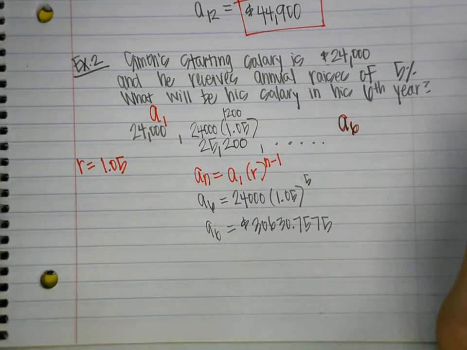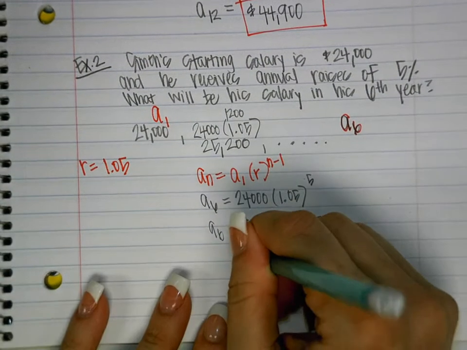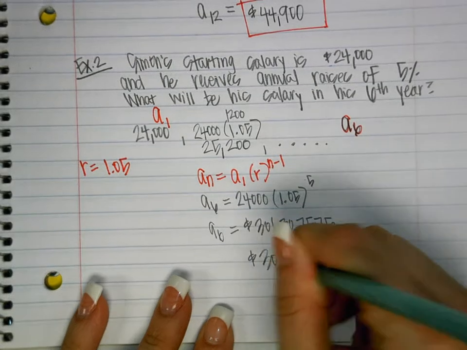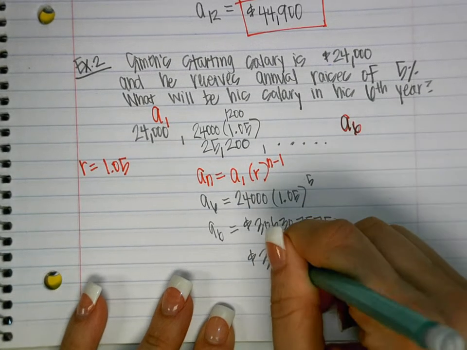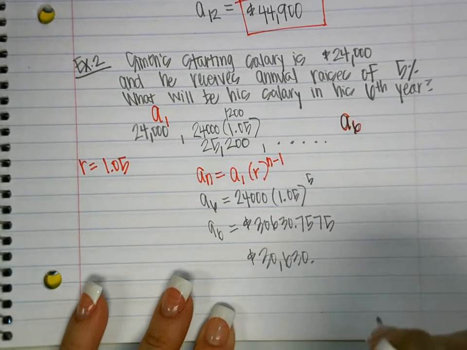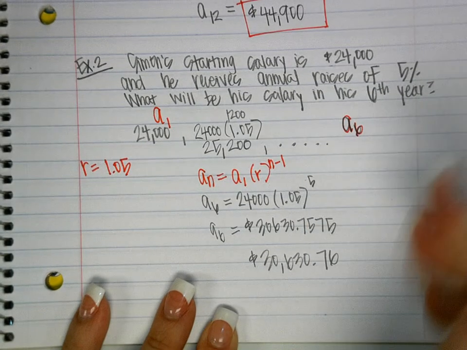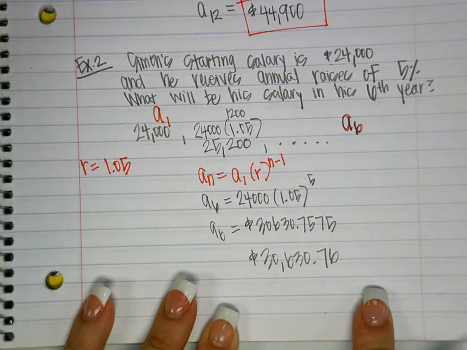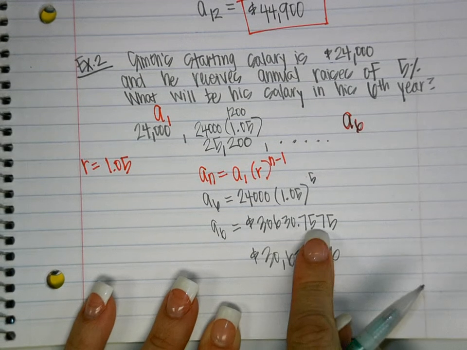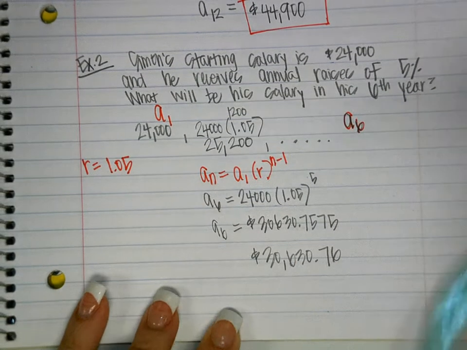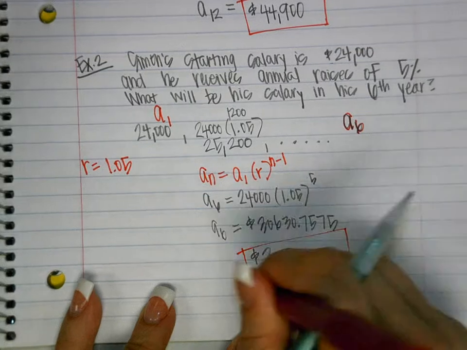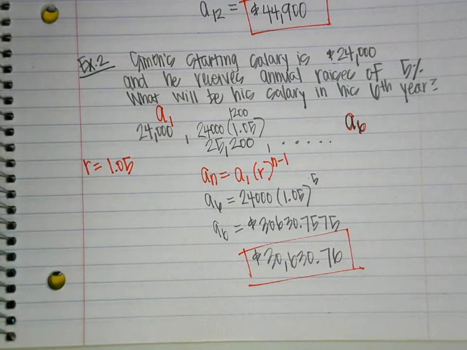Is that an actual salary? No. So what would he actually make? You have to round it. What would you round it to? 30,630 point what? 76. If you do not round correctly on your test, I will mark it wrong. This is not a salary. You have to round it correctly. So that would be in his 6th year.